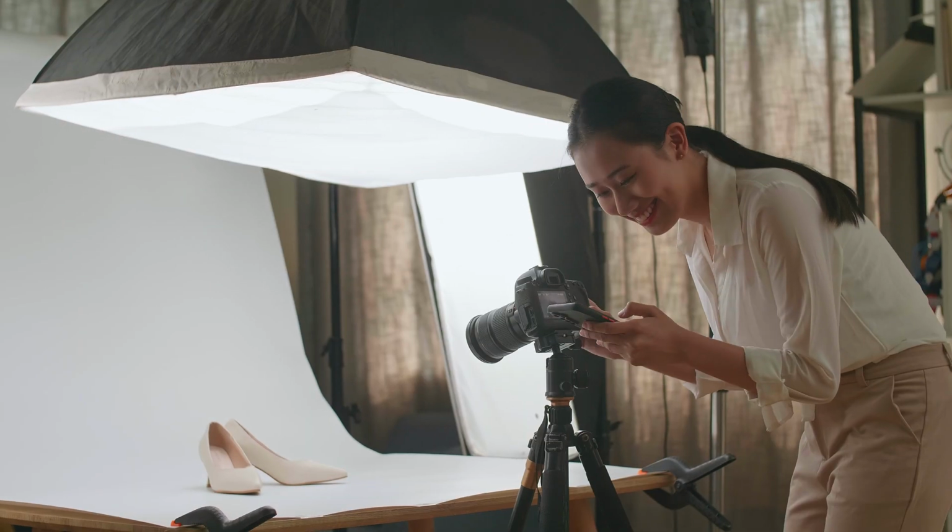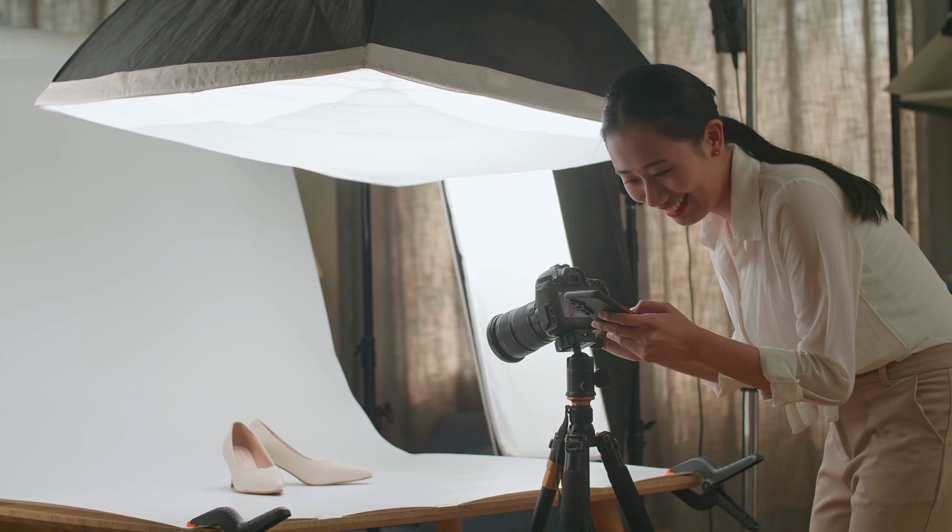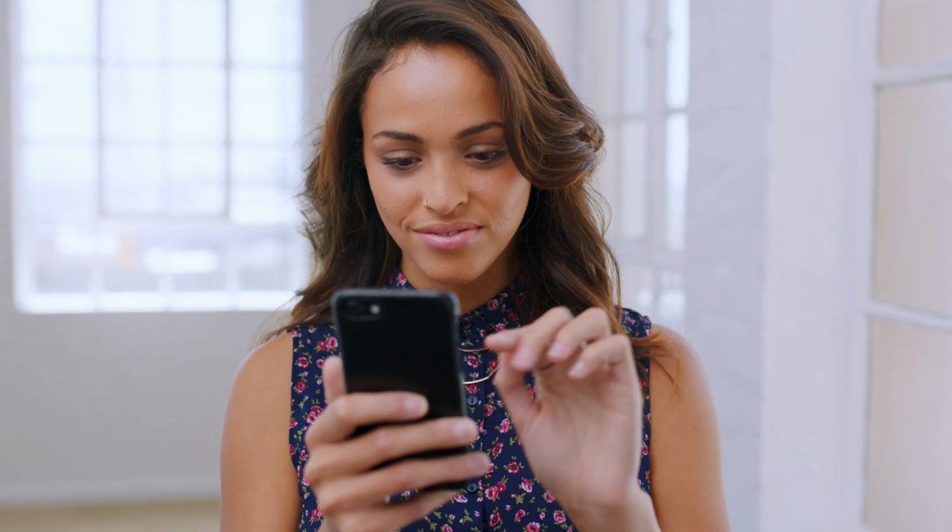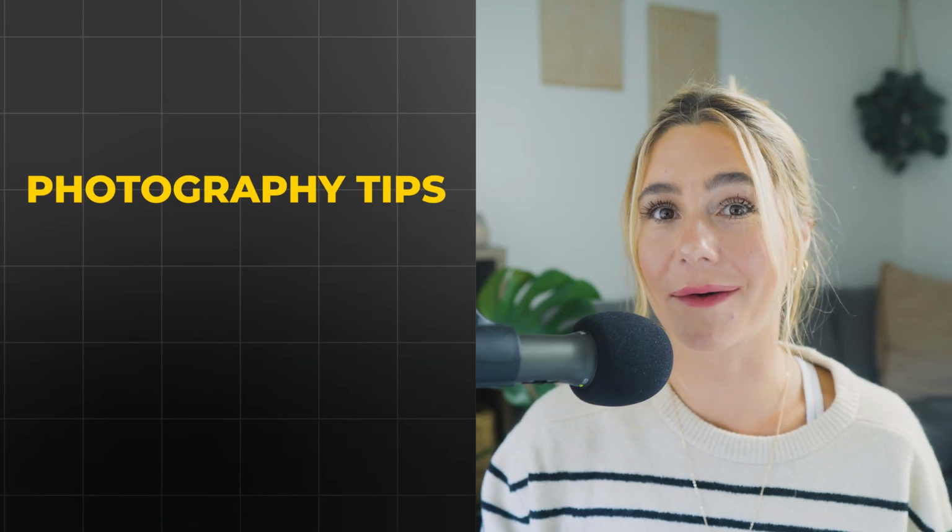Another way you can create pins is taking high quality photos of products yourself, products that you already own. If there's a product you're promoting, you can take your own high quality photos. For example, let's just say we have a travel Pinterest page and we want to link the camera that we use. We can take a high quality photo of our camera and we can tag and link the actual camera to the Amazon affiliate program. So if someone wants to buy that camera, they can click that link and you get a commission from that.